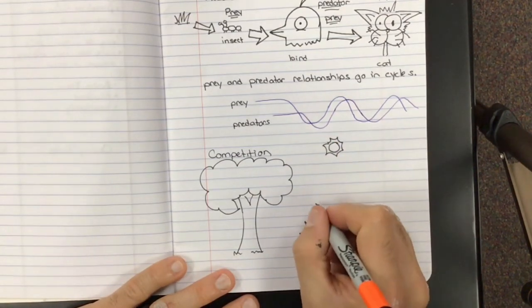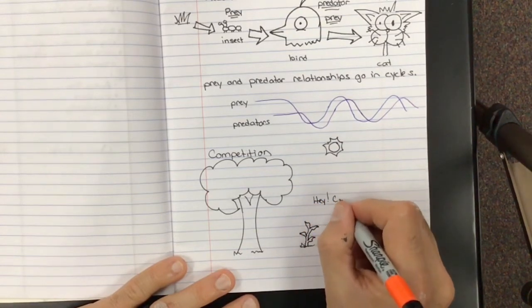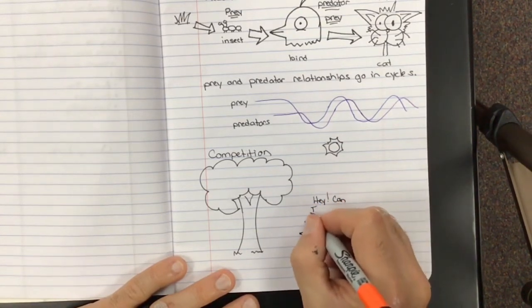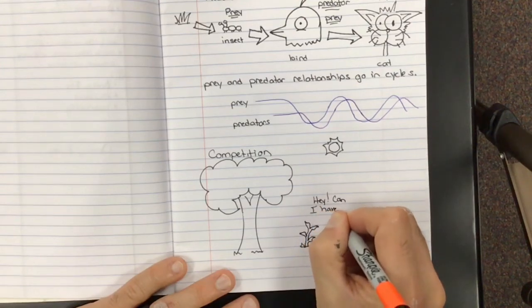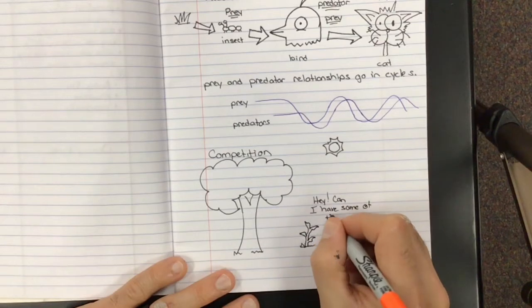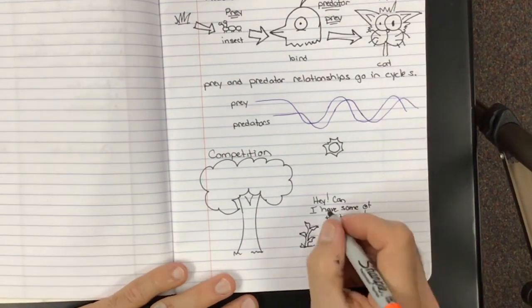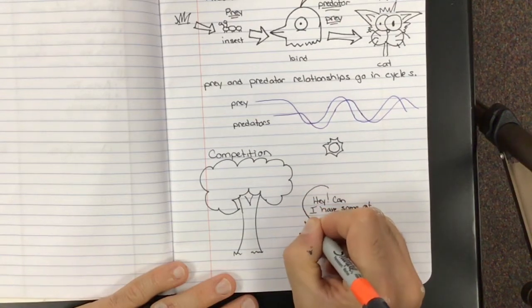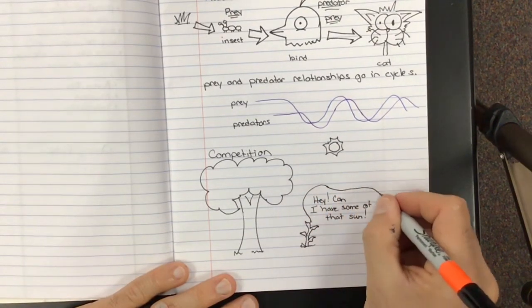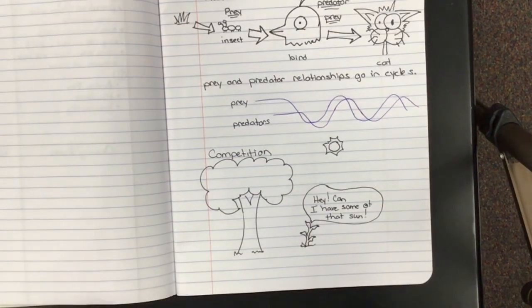And he's saying, hey, can I have some of that sun? They're competing or fighting for the same resources.